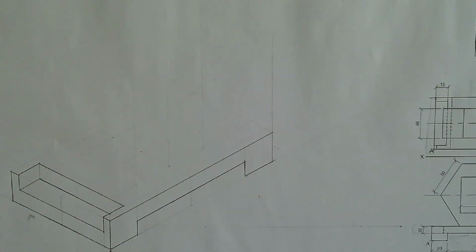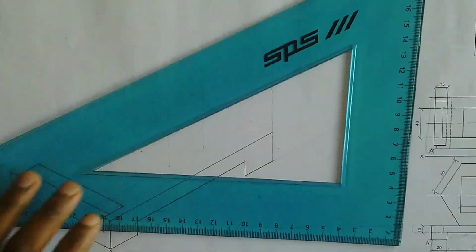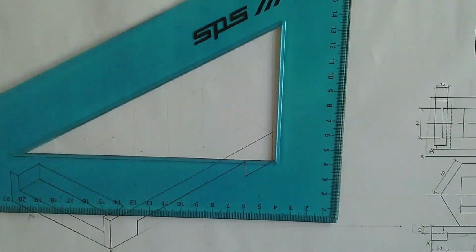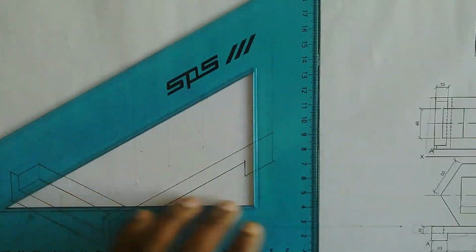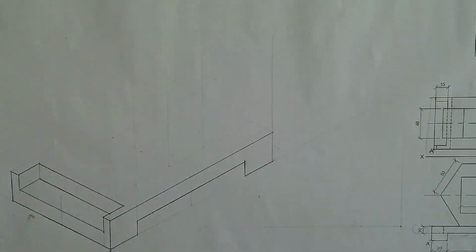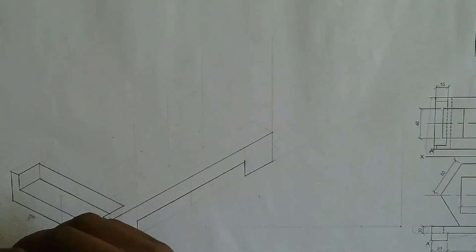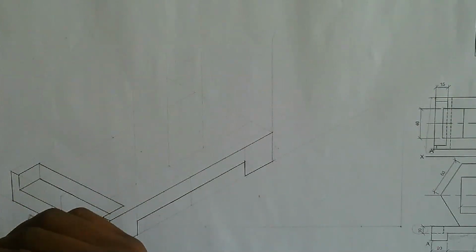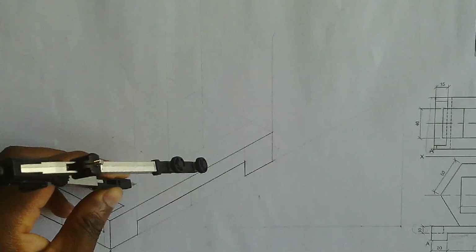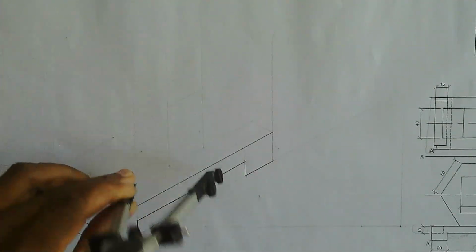I'm going to do a straight line going up. I will just do a straight line up here. Then from that point there, I want to open my canvas by 50, from here to there.